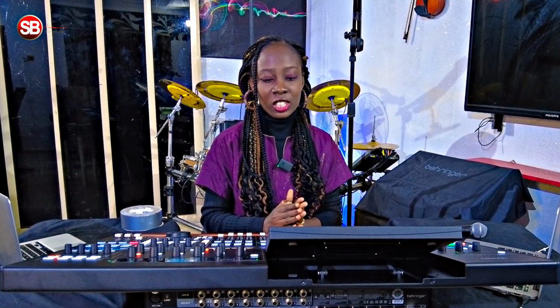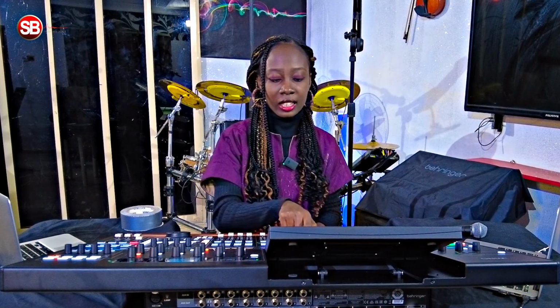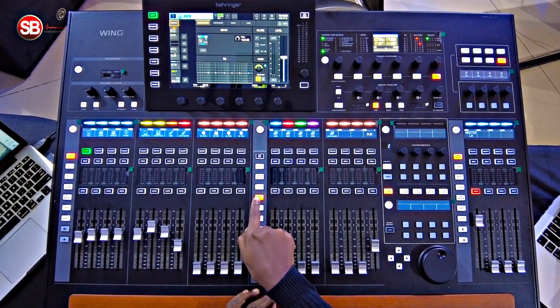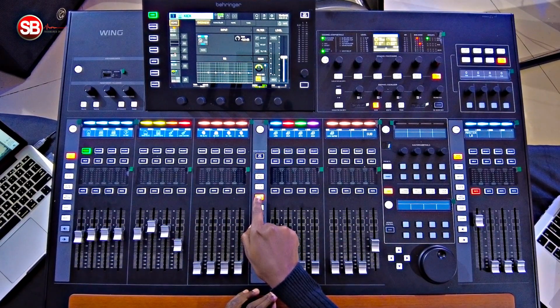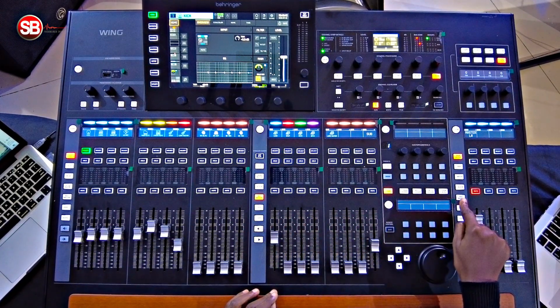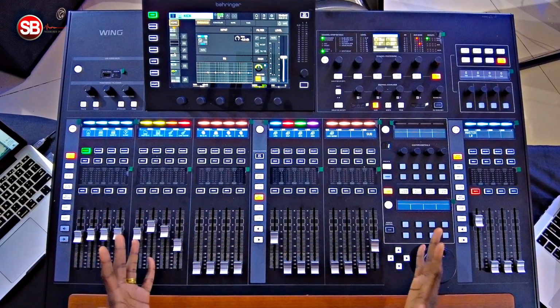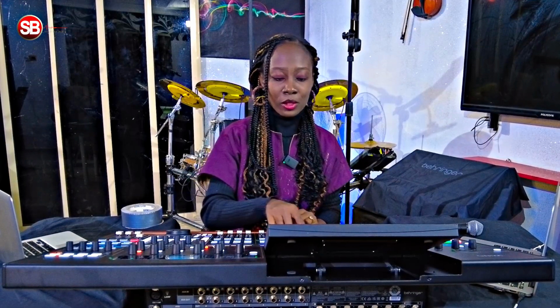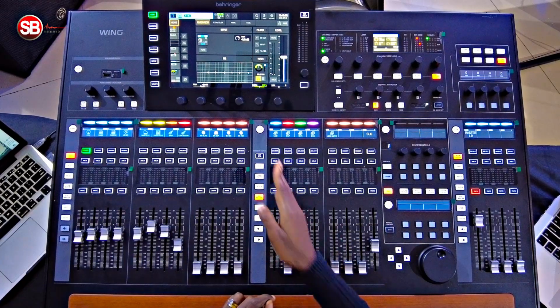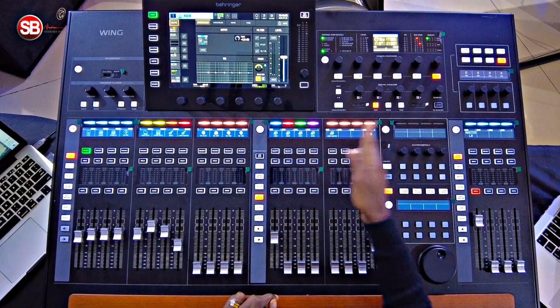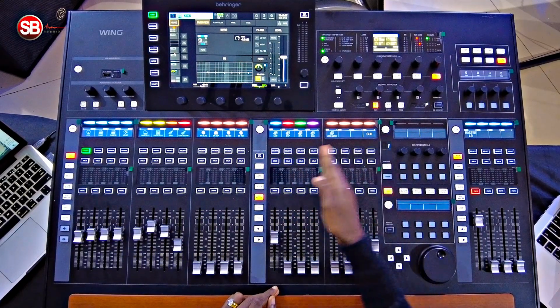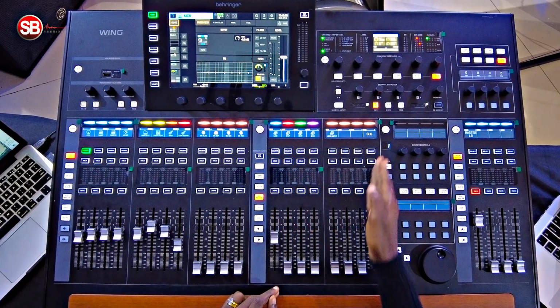Now, to actually set them up, all you need to do is to come here and click on Bus Master over here. You can also view your bus masters here too if you want to, or you can do that over here. That's how flexible the Behringer Wing mixer is. So I'm going to come here, and as you can see, 1 to 8. That's for the buses. That's bus 1 to 8.